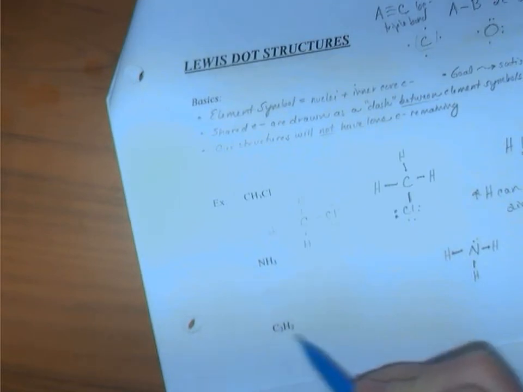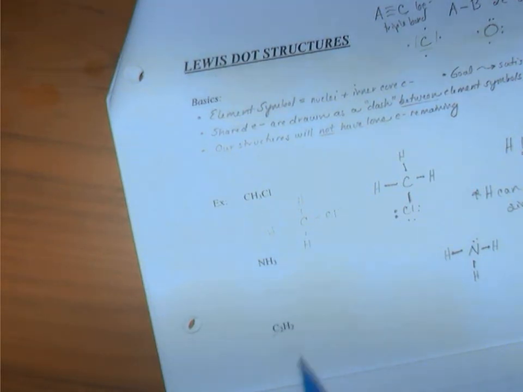Okay. Now with carbon. If you have more than 2 carbons in your structure, it is incredibly likely that the carbons will be bonded to each other. So I'm going to go ahead and place those next to each other.